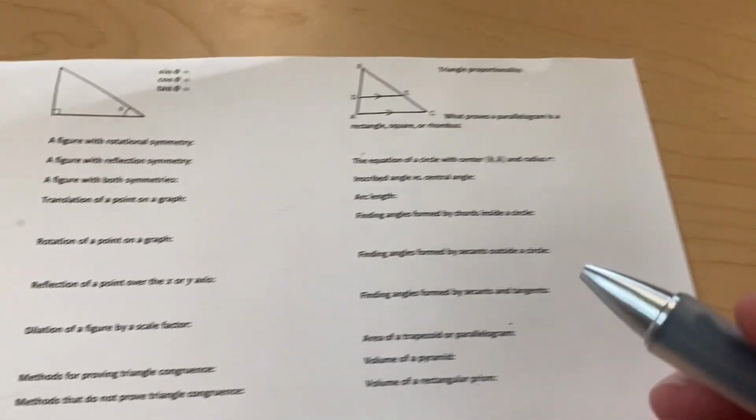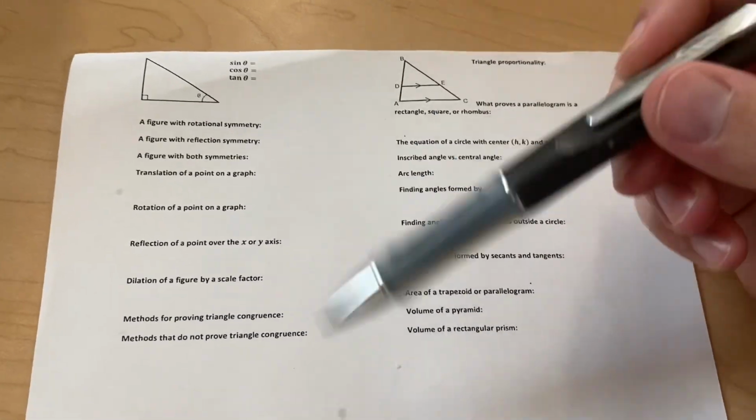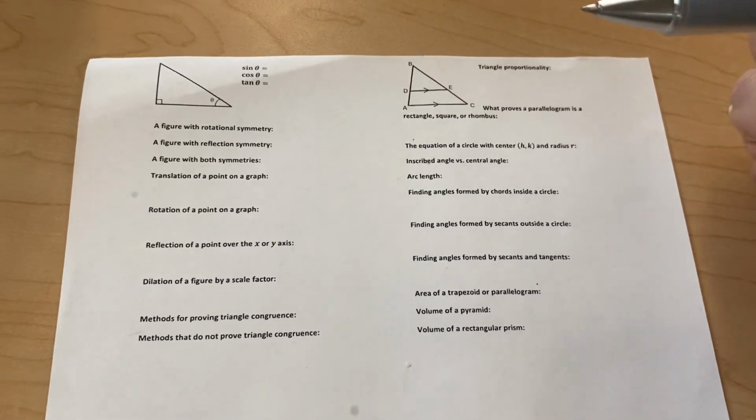All right, this is Mr. Wyrick. Today I'm going to kind of go over this semester exam note card. I put some things on here.